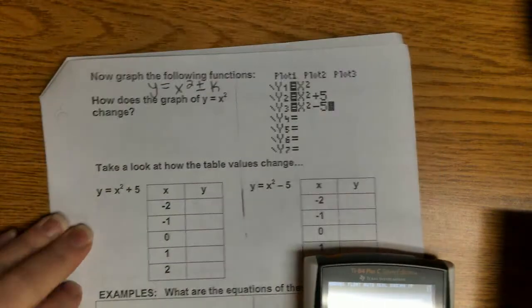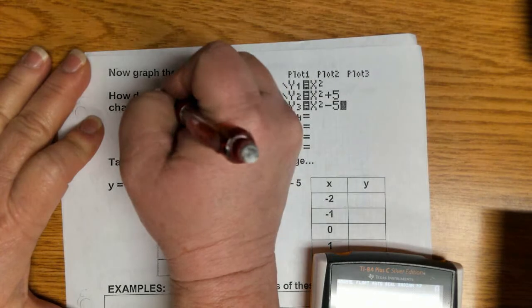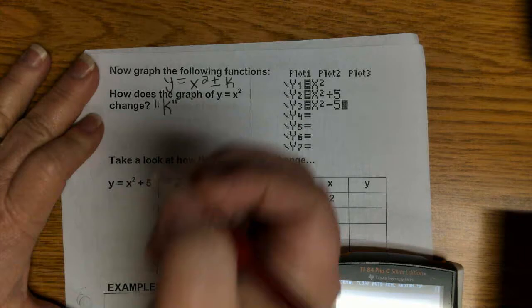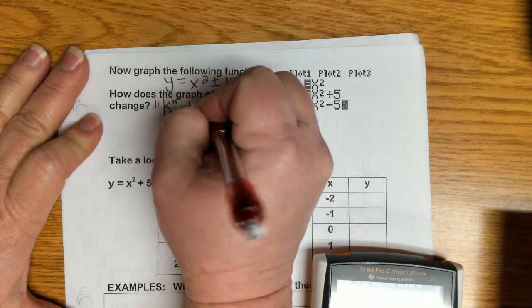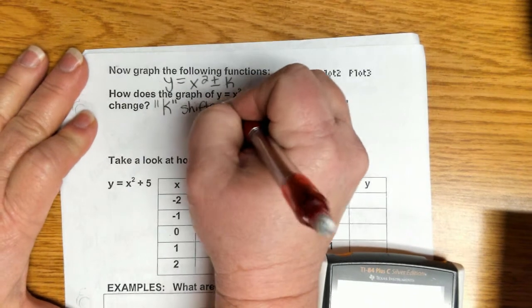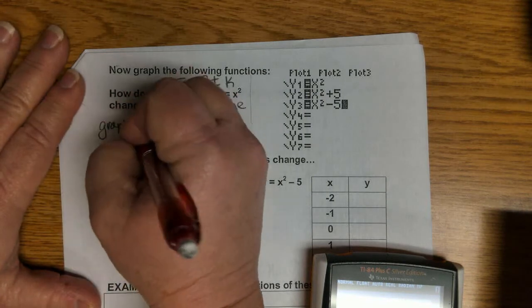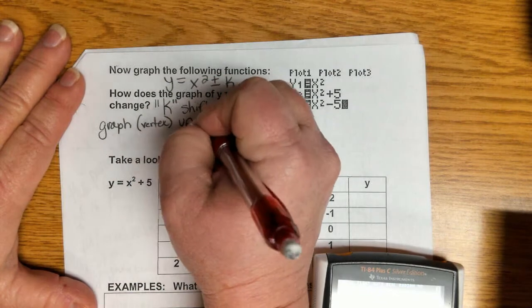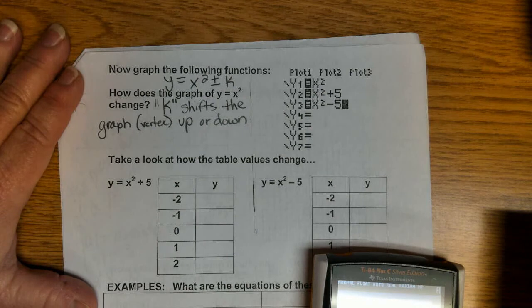So let's put this in terms that work for both minimums and maximums, because it could be negative. So your value of k shifts the graph vertex up or down. It's moving your vertex up or down. Your k is moving that graph.